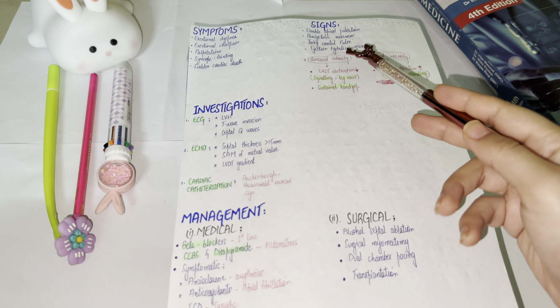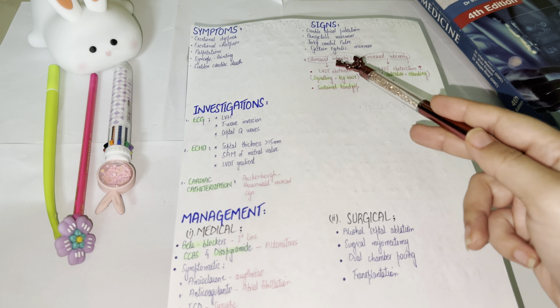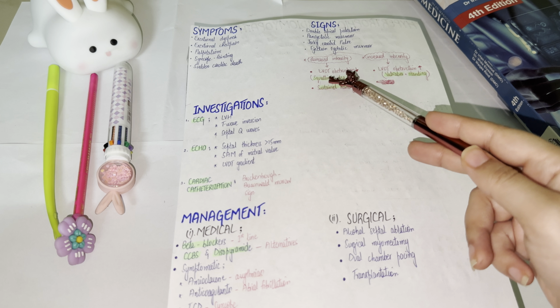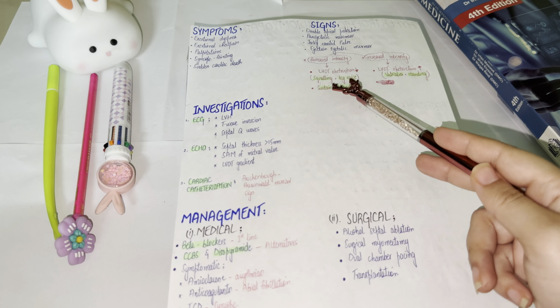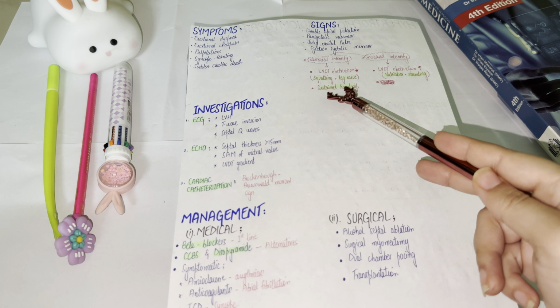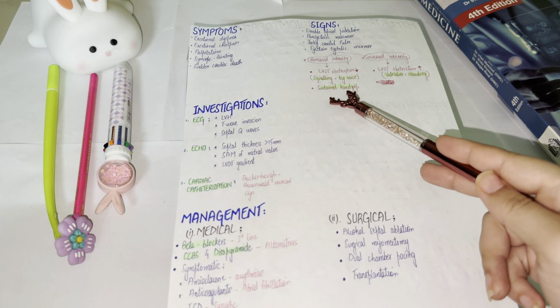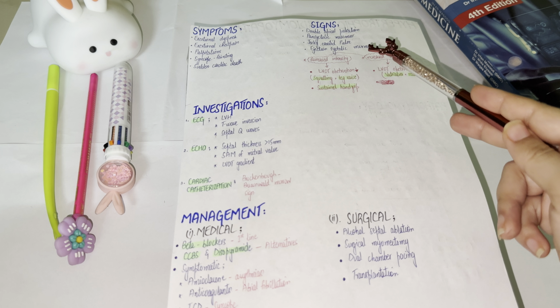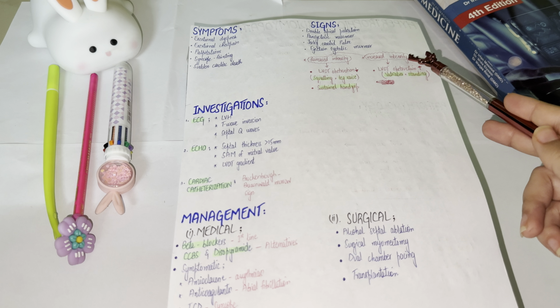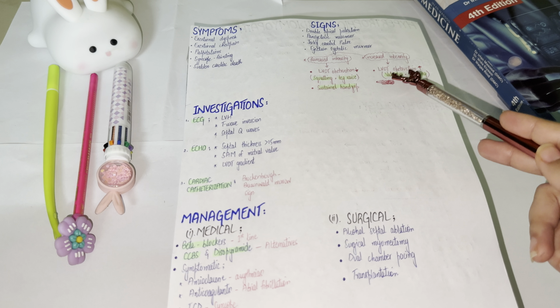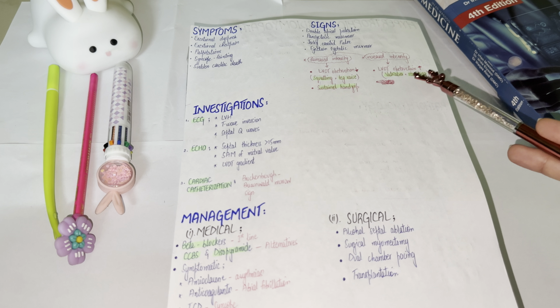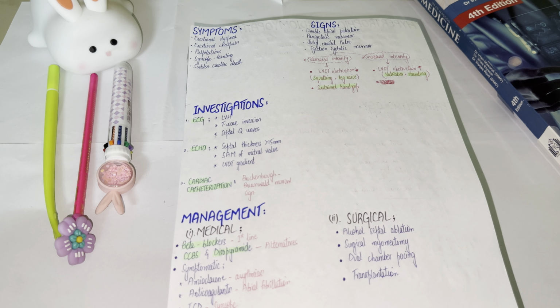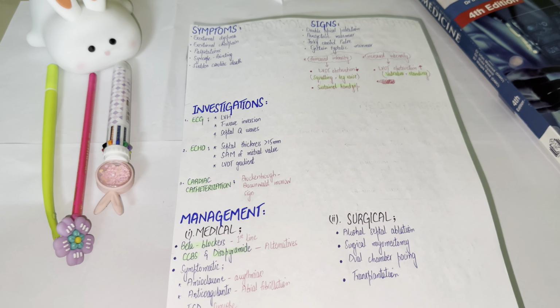The intensity of ejection systolic murmur is decreased when left ventricle outflow tract obstruction is decreased, such as during squatting, leg raise, and it is also decreased while sustained hand grip. And the intensity of ejection systolic murmur is increased when left ventricle outflow tract obstruction is increased, that is during Valsalva maneuver or standing.